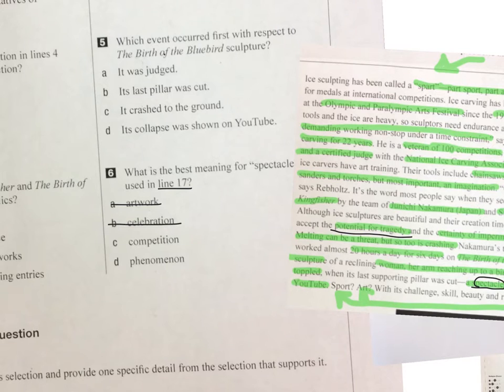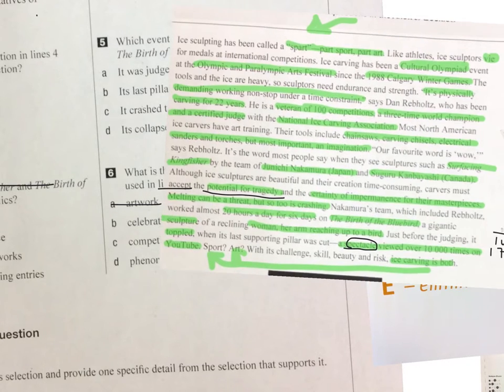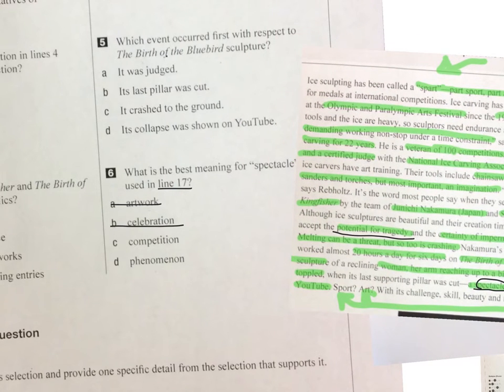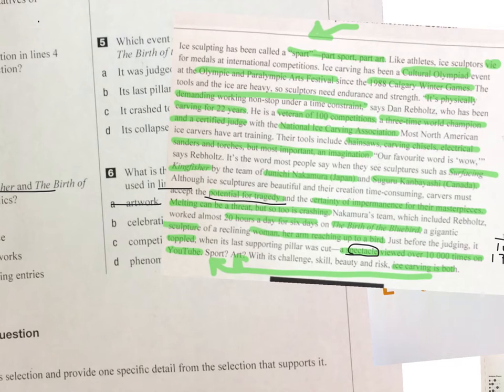So again, using location, using understanding the context, and crossing out. Let's look at answer C, competition. Does competition make sense here? Well, if we put in competition, just before the judging, it toppled when its last supporting pillar was cut. A competition viewed over 10,000 times on YouTube.